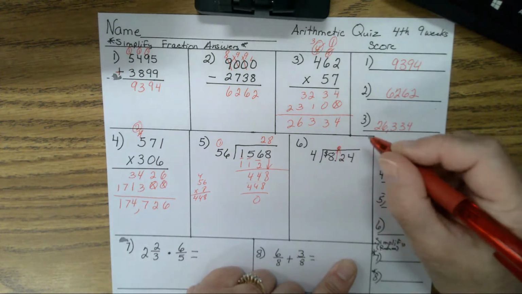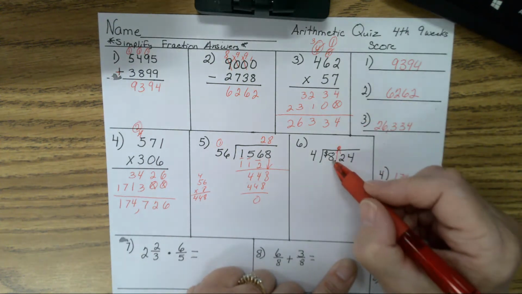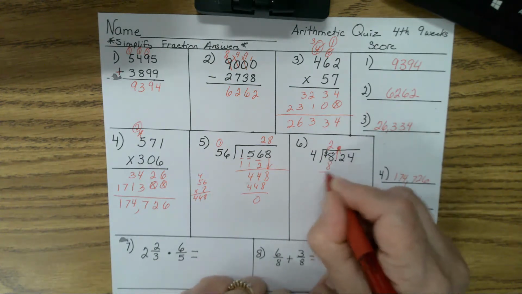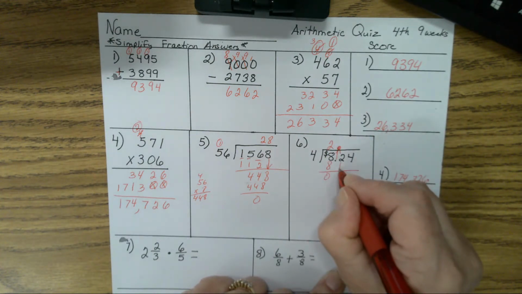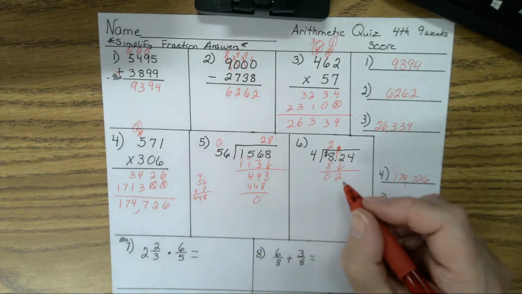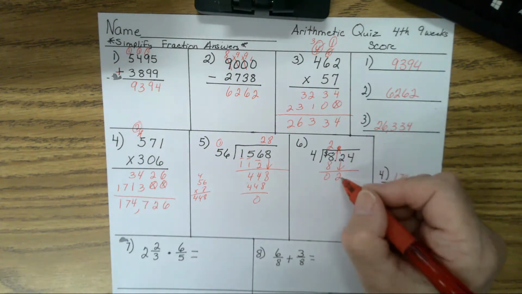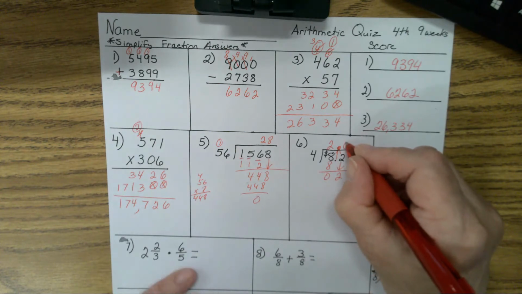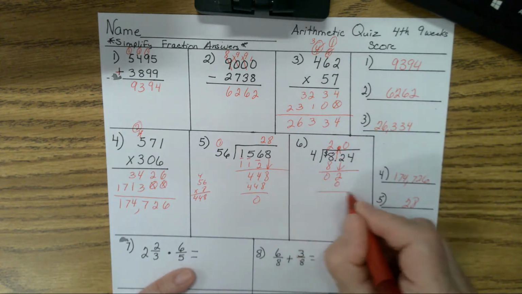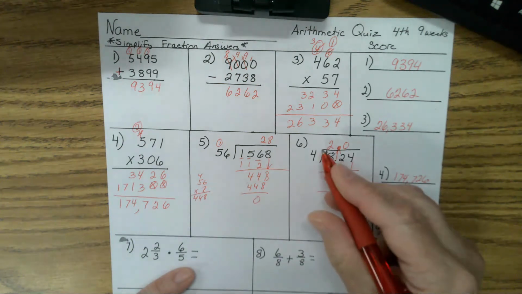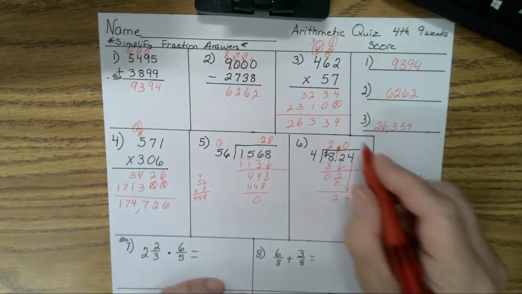How many 4s are in an 8? 2. 4 times 2 is 8. Subtract. Bring down. Now look what happens here. You subtracted and you brought down. How many 4s are in a 0, 2? None. So you put a 0 above the 2 you brought down. 4 times 0 is 0. Subtract and now bring down. 4 goes into 24 6 times.